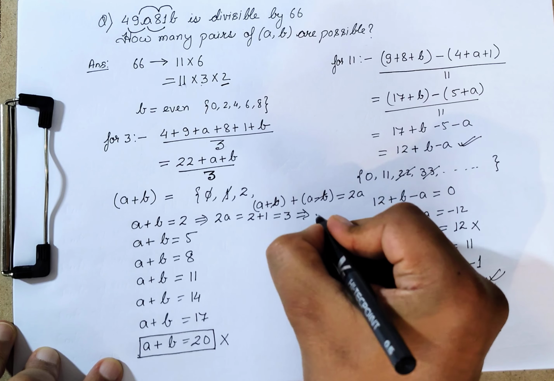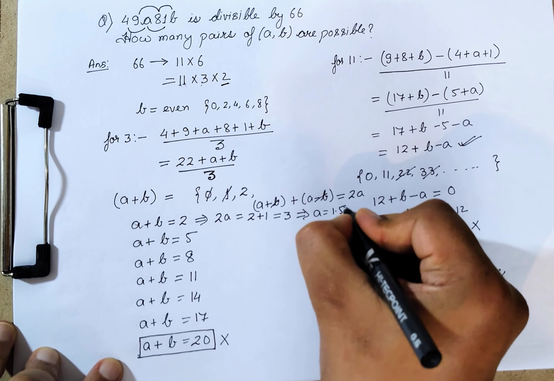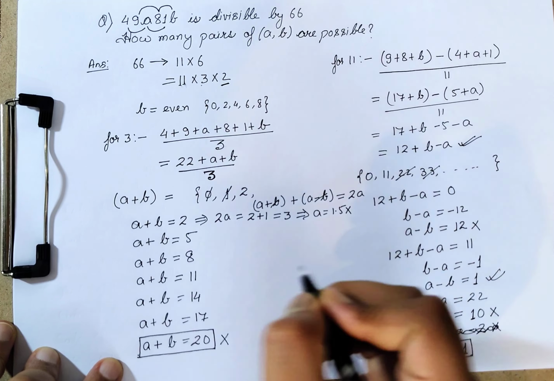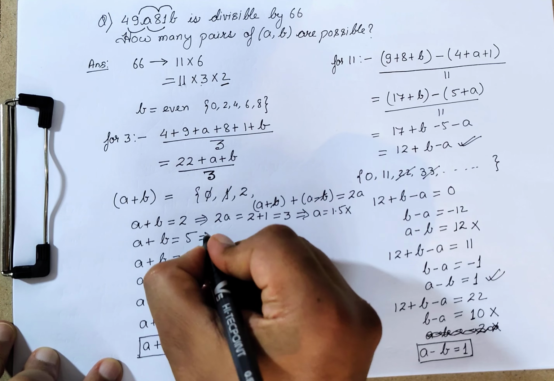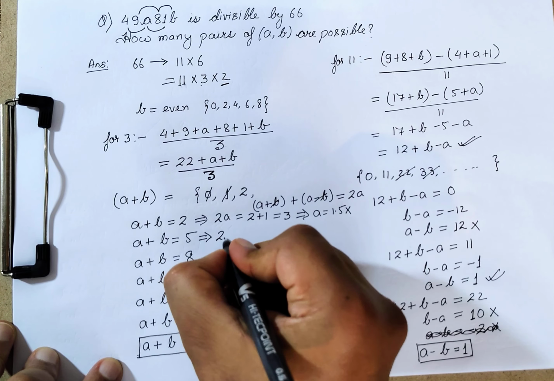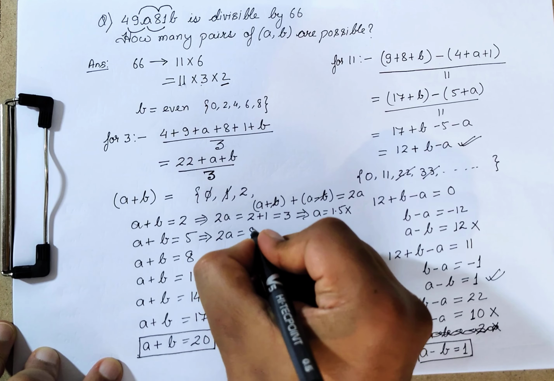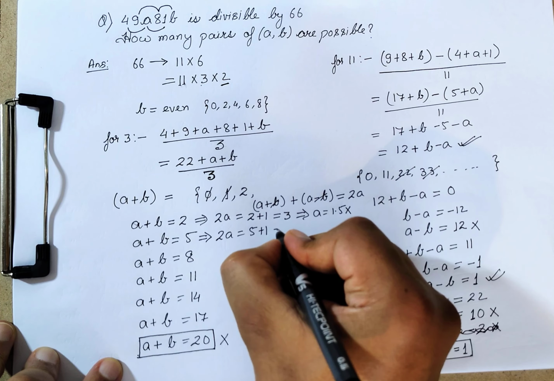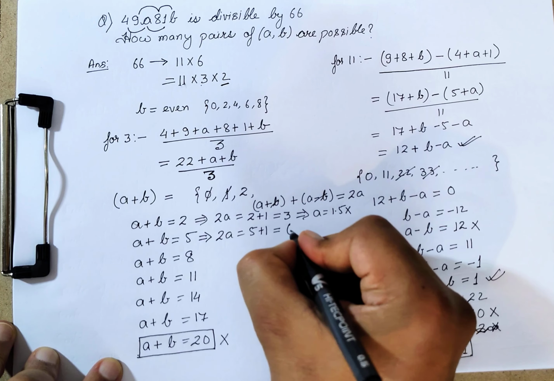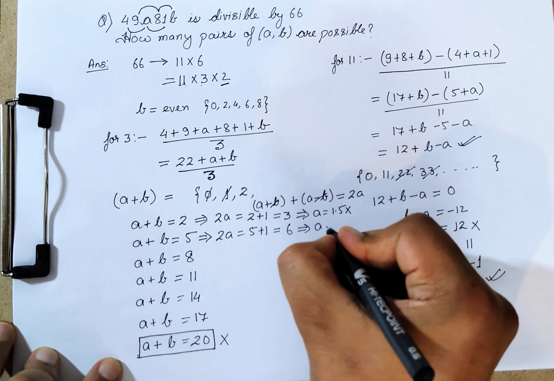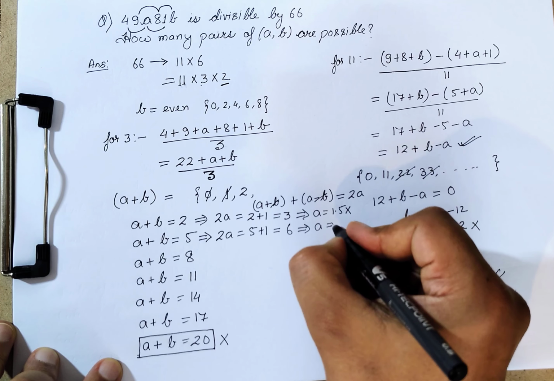This implies a equals 1.5. Hence this is ruled out. Now let us put 2a equals 5 plus 1, which equals 6. Hence a equals 3.